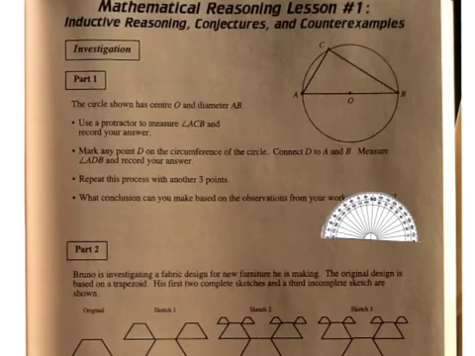Alright, here's lesson 2.1, mathematical reasoning, lesson number 1. Inductive reasoning, conjectures, and counterexamples. So part 1, the circle shown has a center O and diameter AB.